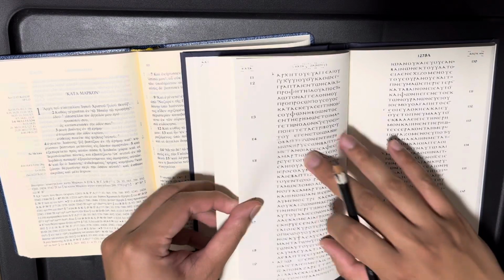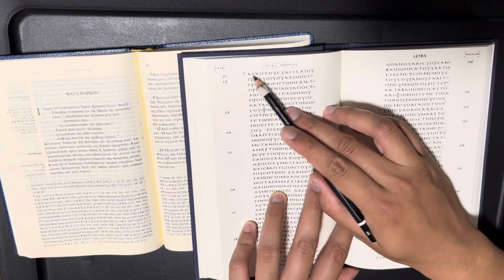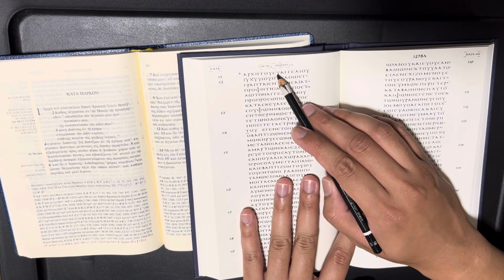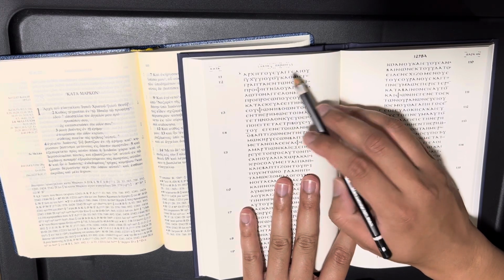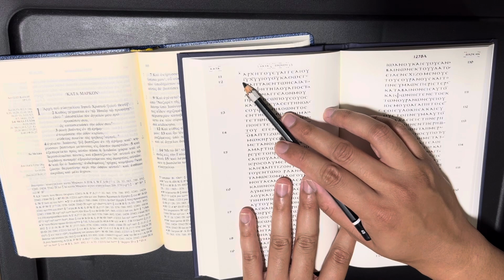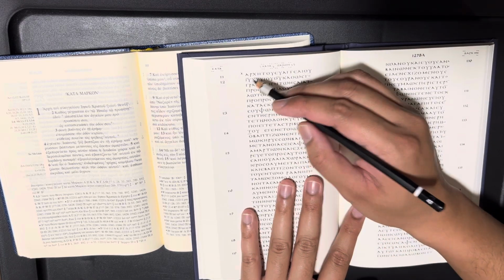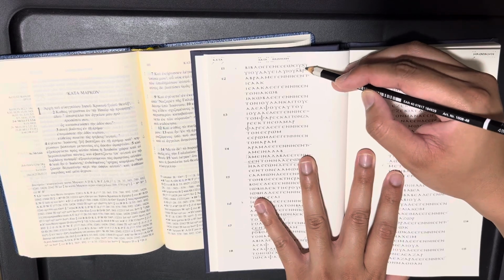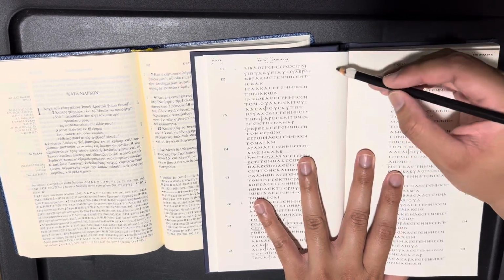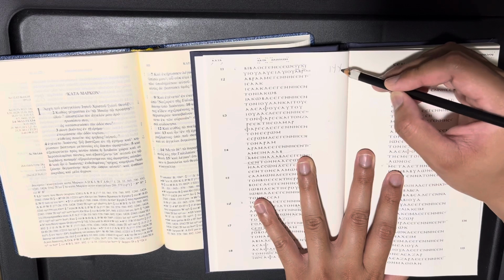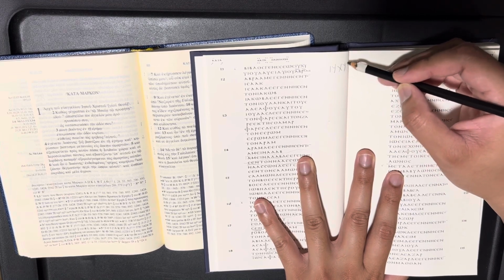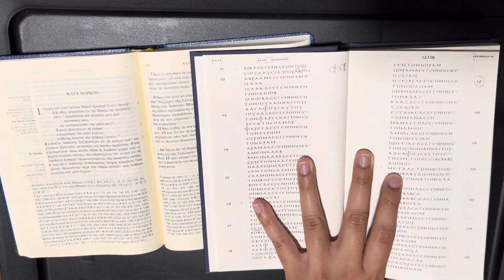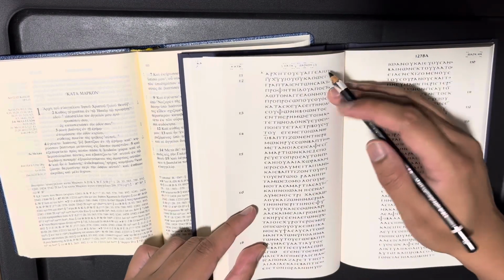Okay, because Mark, this is Mark, arche tou Evangeliou, okay, Iesou, again you find here the same as in Matthew here, Iesou Christou, okay, this Iesou Christou, it should be like this, I can't write Greek, right? Iesou Christou, Jesus Christ basically.